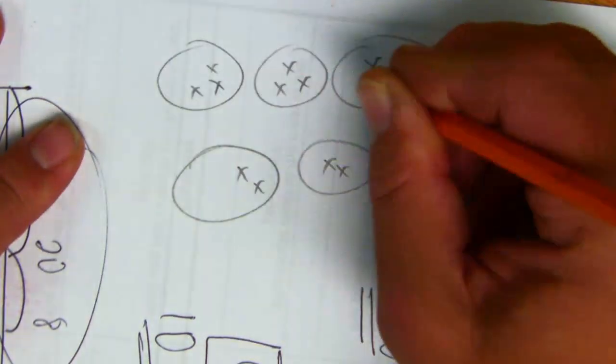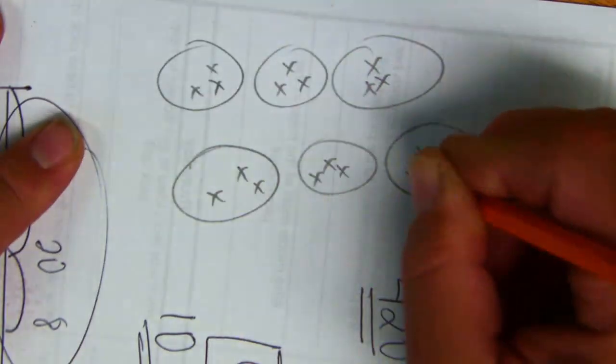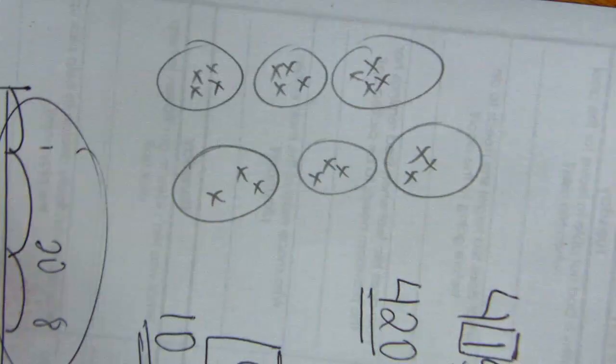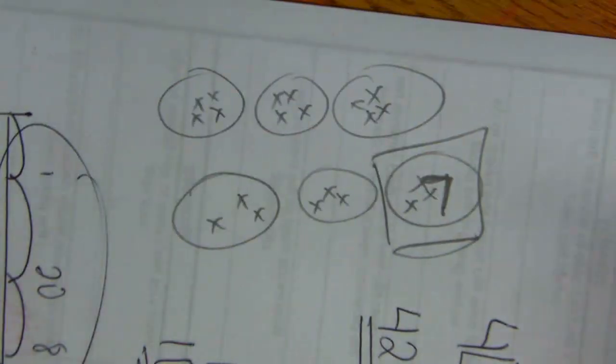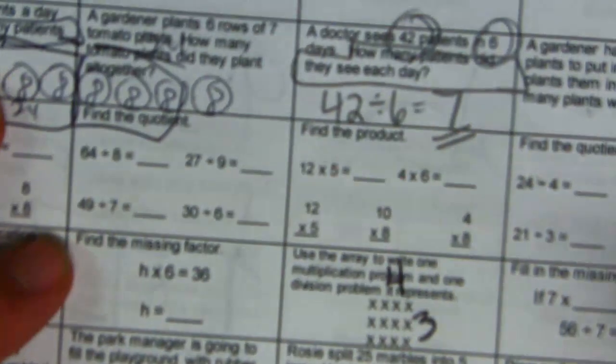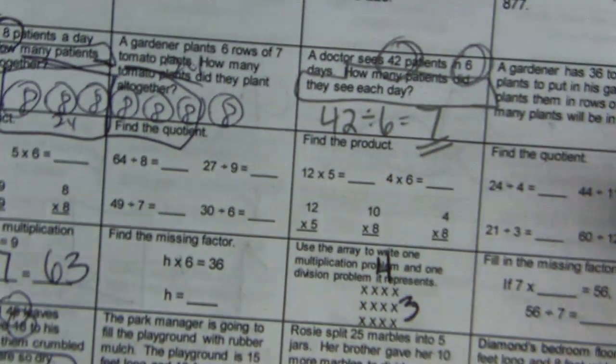You've got to keep passing out patients, and then you'll realize that there are 7 X's in each box. Right? You've got to draw a picture. The best thing to do is just memorize your multiplication facts. 42 divided by 6 is 7, because 7 times 6 is 42.